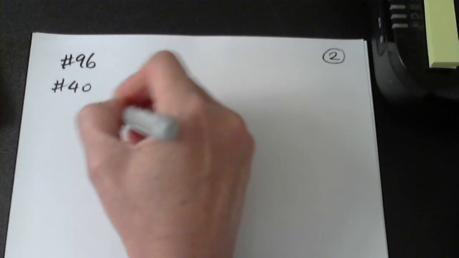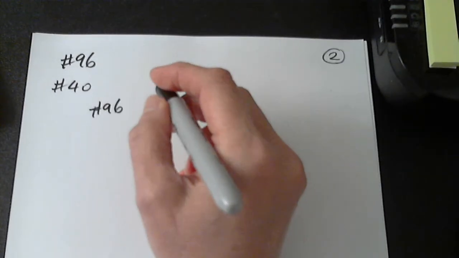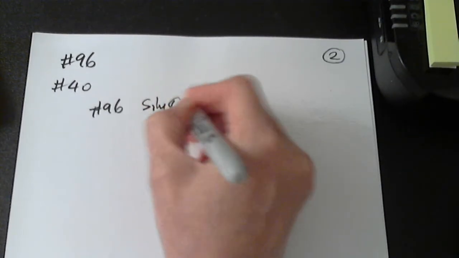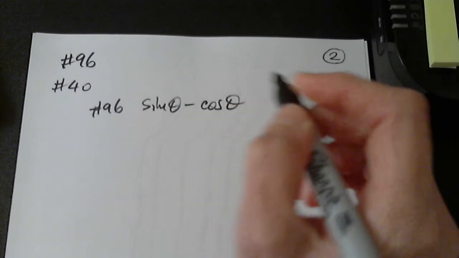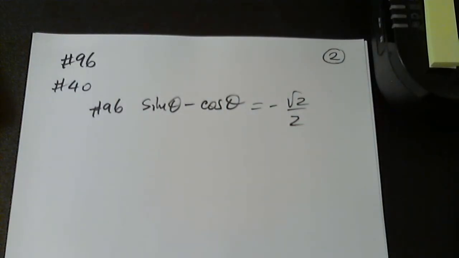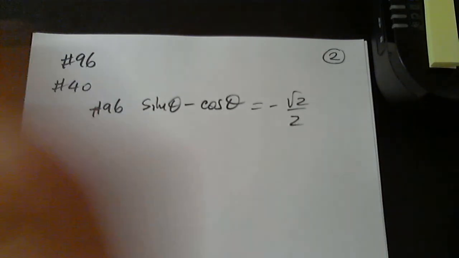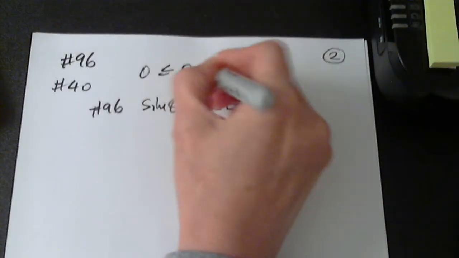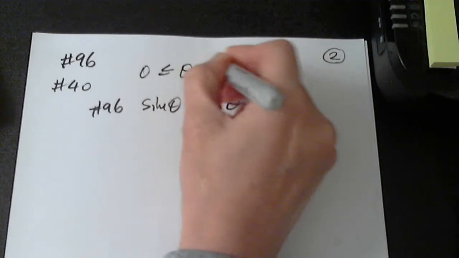Yeah. Okay, perfect. So in 96, we have sine theta minus cosine theta equals negative the square root of 2 over 2. Perfect. Okay. So in this case, oh, I'm sorry. Let's read the question. It's always smart. Solve each equation on the interval 0 to 2 pi. Good. Okay, so theta is between 0 up and not 2 pi.